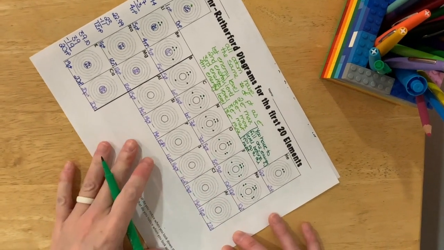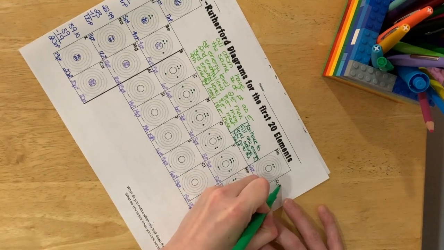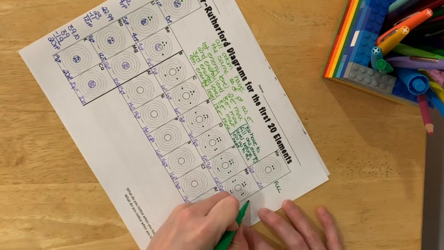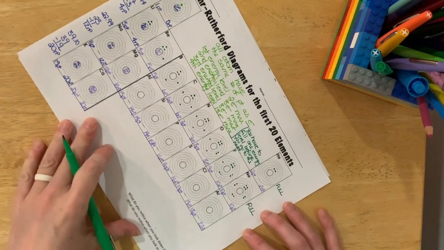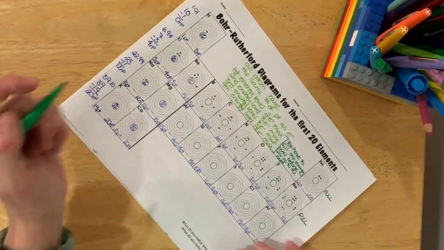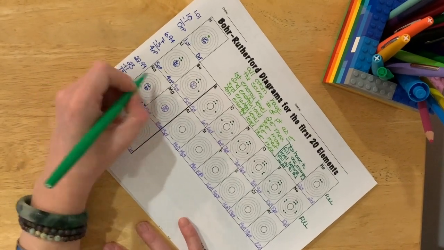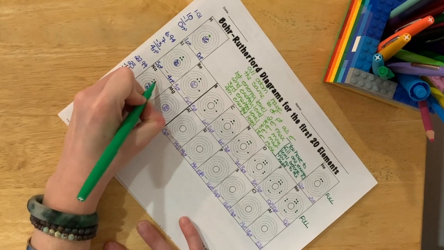So here's some important things we should be noticing first. This one has a full shell on the outside. This one also has a full shell on the outside. It's very interesting. Okay, let's go over here. So now we're at sodium. It has 11, so I'm going to put 2 on the inner shell and then 8 on the next one.